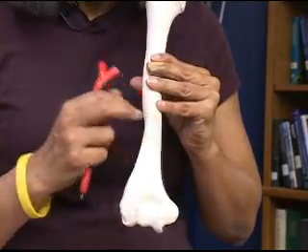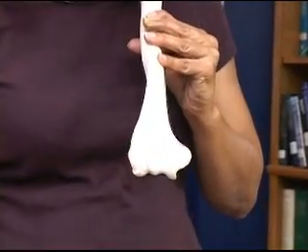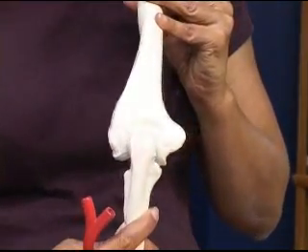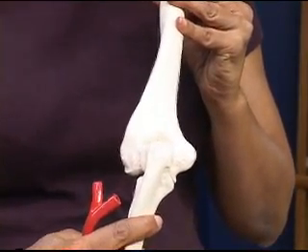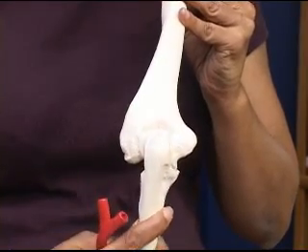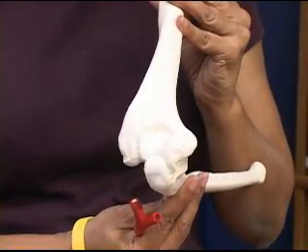Posteriorly, this is the olecranon fossa, into which this olecranon process fits in extension. In flexion, the process comes out.